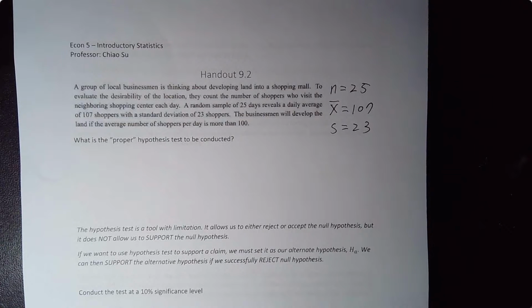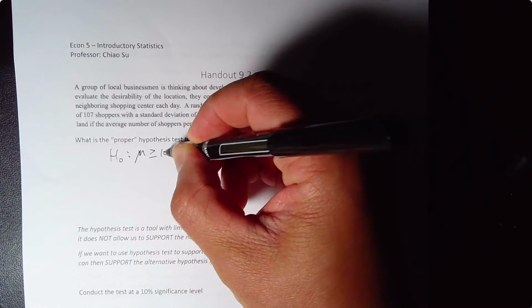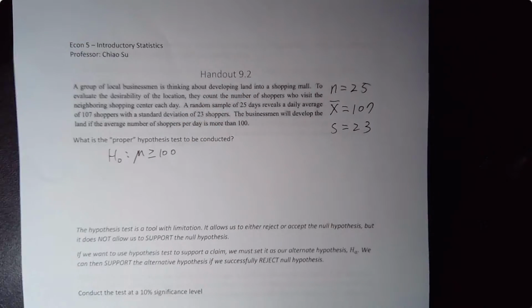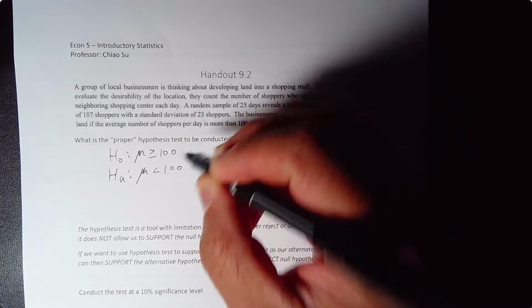Okay. Now, the businessmen will develop the land if the average number of shoppers per day is more than 100. So there's actually two different hypothesis tests that we could construct. So first, we can say this one. We can say that mu is greater than or equal to 100, whereas the true average number of shoppers is more than 100, so then the alternative will be mu is less than 100.